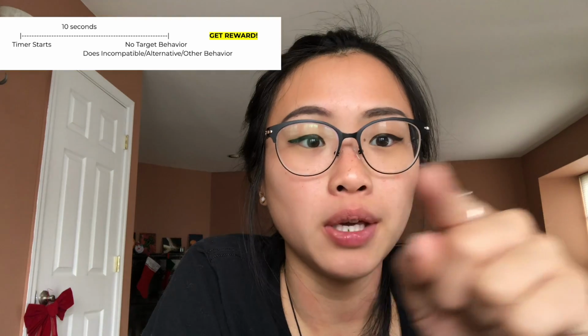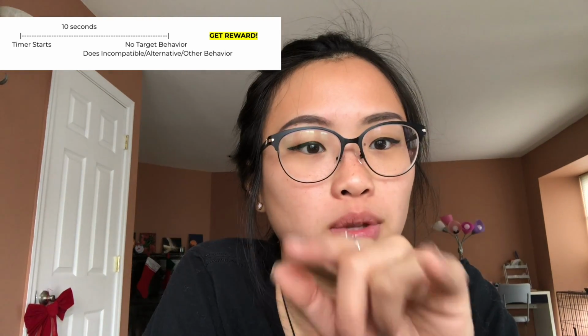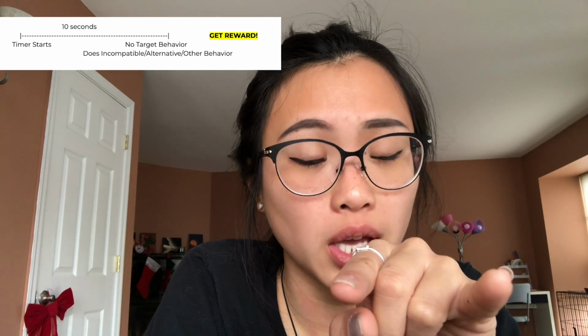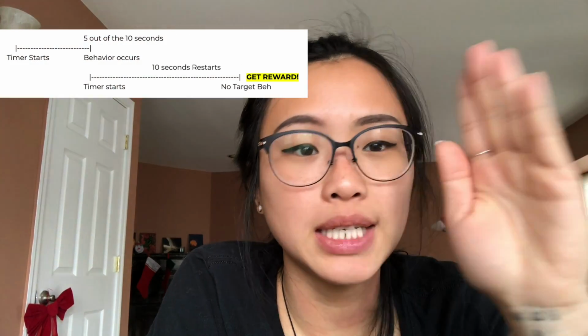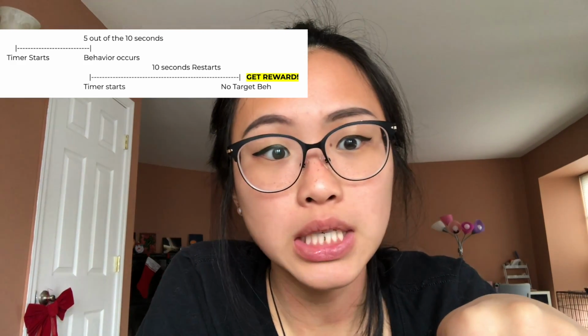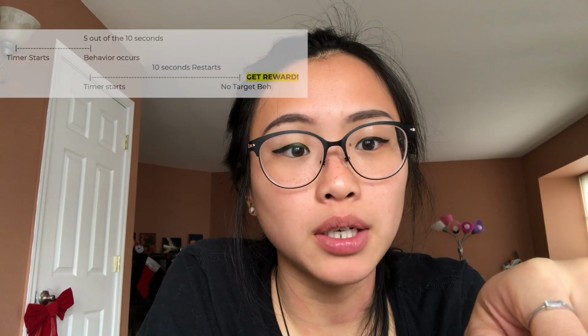So he's playing a game, and if he does not hit his head within that 10 seconds, he's able to get the reward at the end of it. If he hits his head within that interval, the interval restarts. You stop your timer, reset it to 10 seconds, and he tries again. And you don't address the behavior at all. Well, it depends on your behavior plan, but typically you don't address the behavior again.